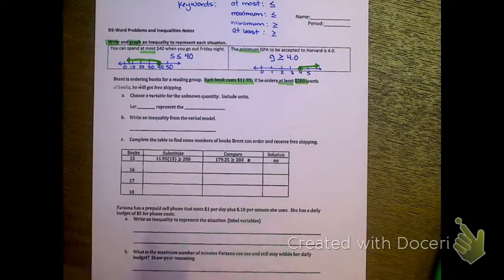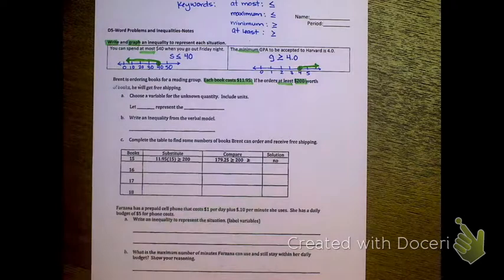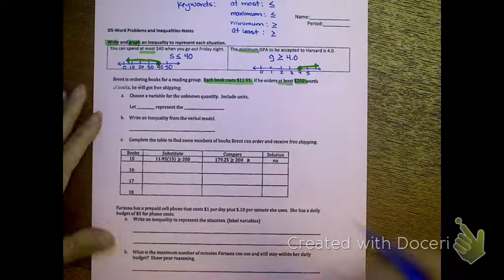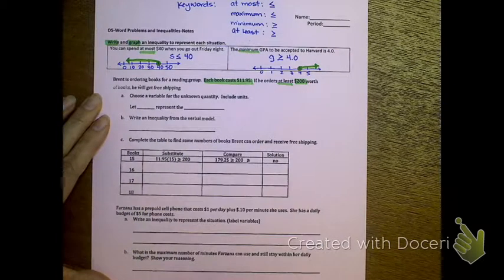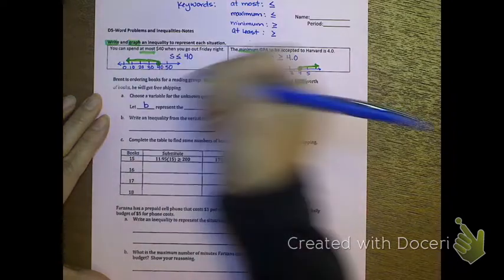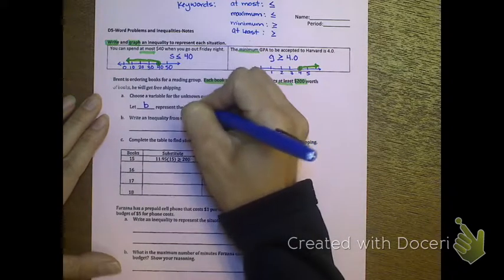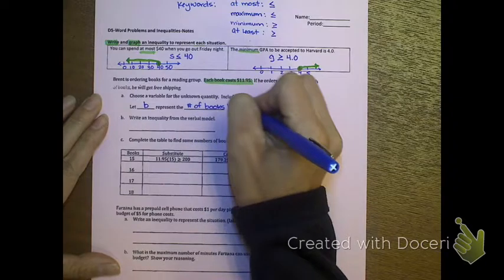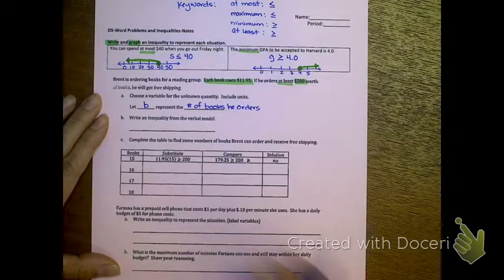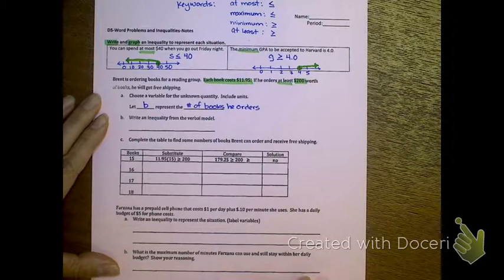All right, in part A, it says choose a variable for the unknown quantity. Include the units. All right, so what do I not know? Do I not know the price, or do I not know how many? I don't know how many, right? So I'm going to let my variable represent the number of books he orders. So what variable do you guys want to use? B. Okay. So let B represent the number of books he orders. Okay.